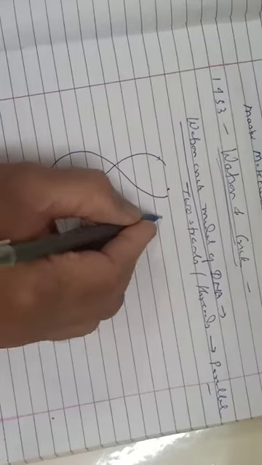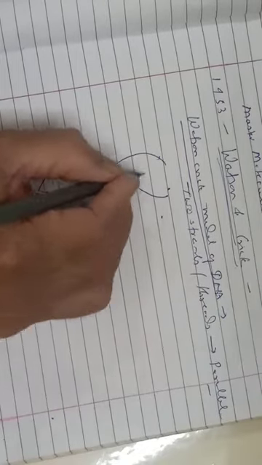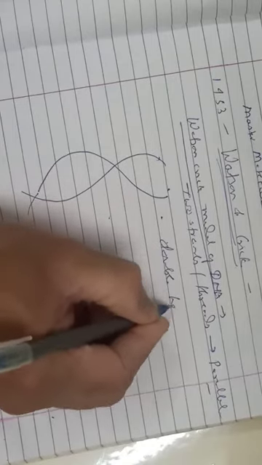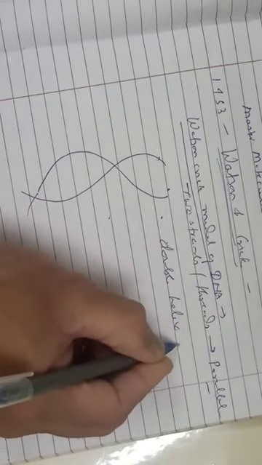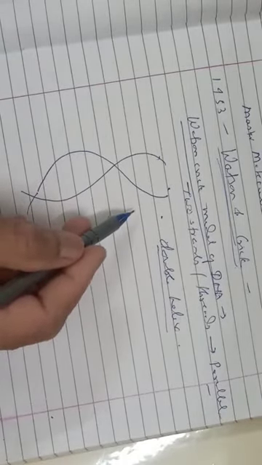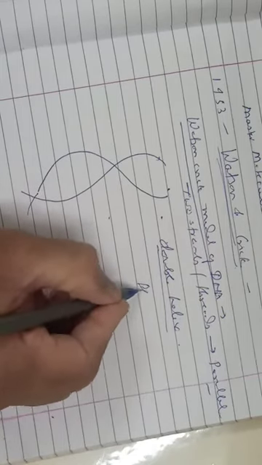this structure, this arrangement of DNA is called a double helix. Okay. So the structure of DNA is compared with a flexible ladder.